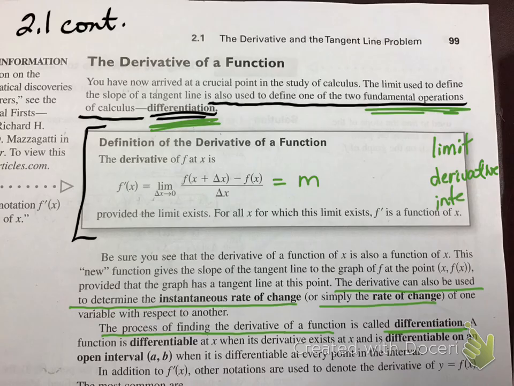And then finding an integral, which is after Christmas, is called integration. A function's differentiable when its derivative exists. And it's differentiable on an open interval when it's differentiable at every point in the interval.